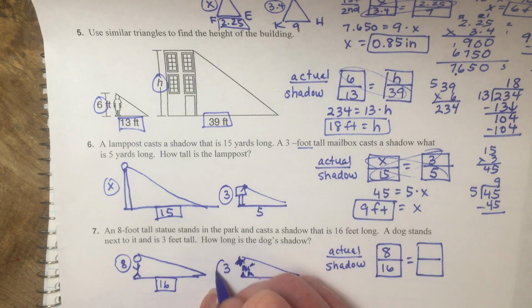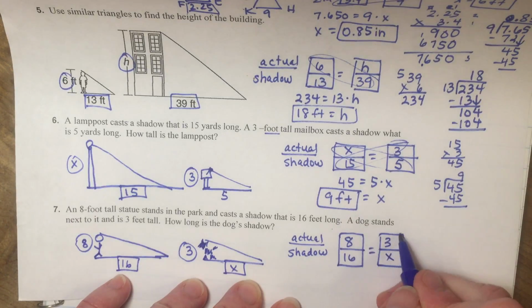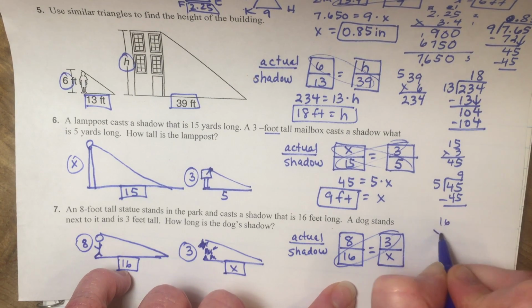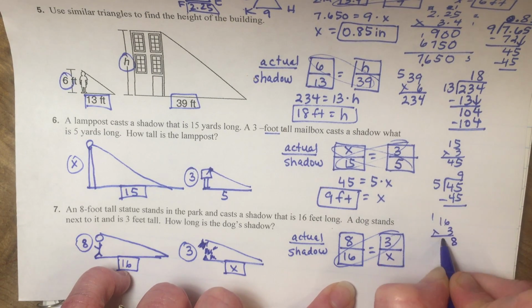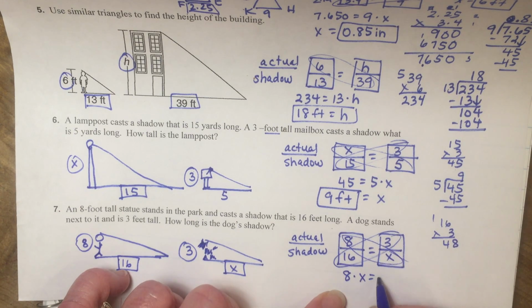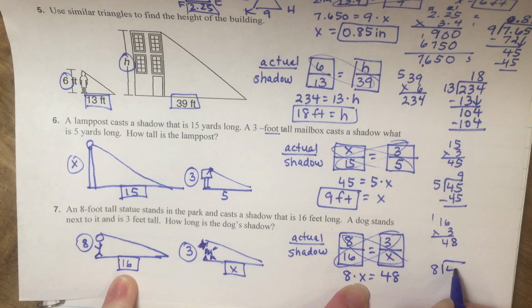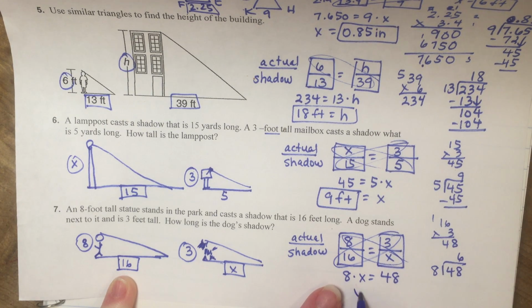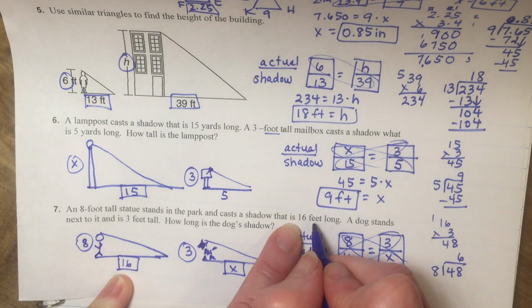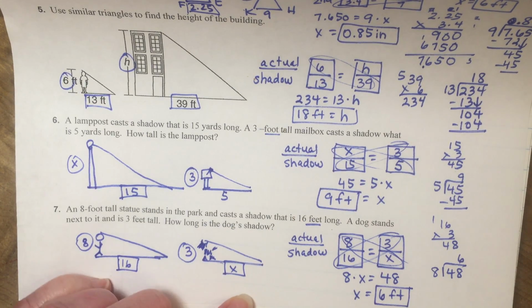Over here, I'm going to use 3 and X. All right, solve your proportion. 16 times 3 is 48. So 8 times X is equal to 48. If I don't know what that is, then I'm going to divide by 8. 8 will go into 48 6 times, so X is equal to 6, and this is in feet. So the shadow of the dog is 6 feet long.